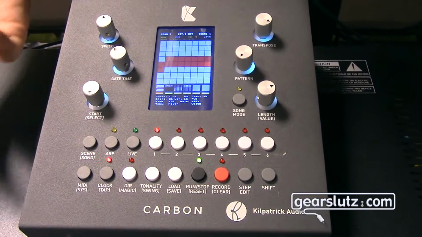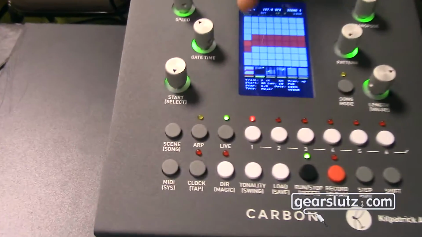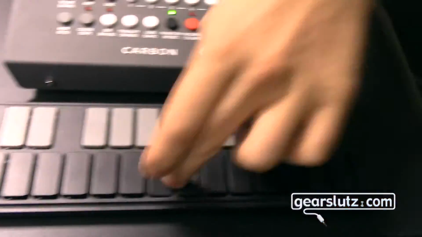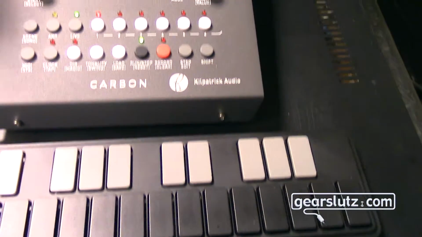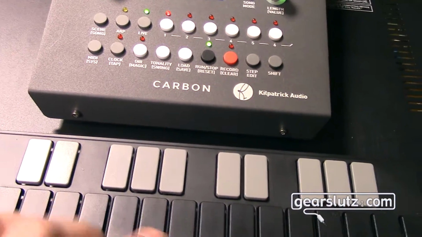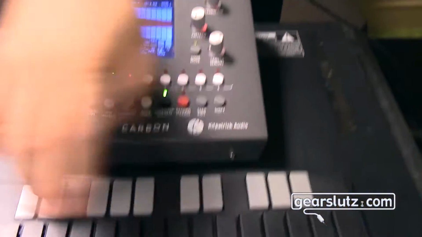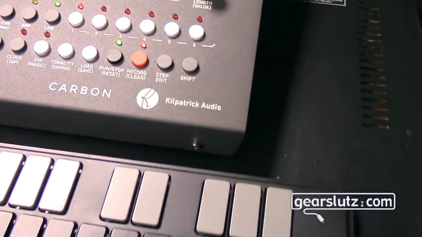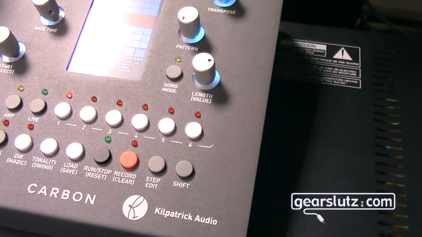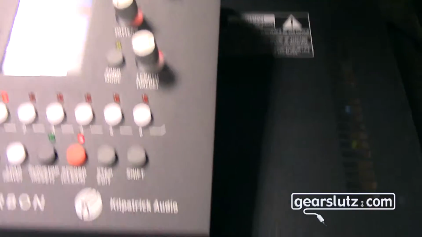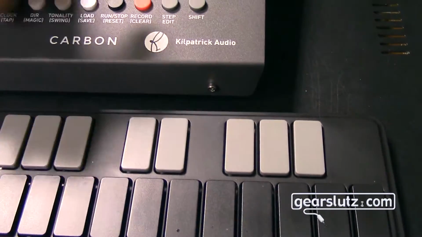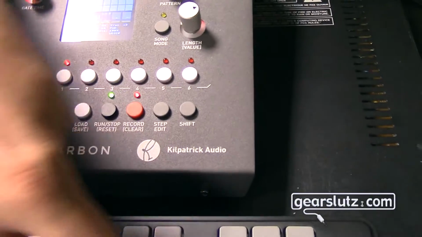A few cool features. We've got the live mode, where I can have my sequence playing and I can interrupt that sequence with this keyboard, and it will play the notes that I play through the keyboard, and when I stop playing it goes right back to the sequence. I can also record while it's running, and the keyboard information that I insert will record to that pattern. You can also record in step mode just by turning off the run, or record in real time by having it run and playing then.